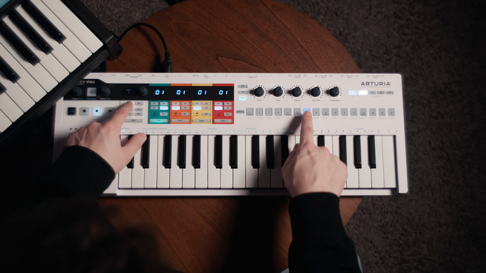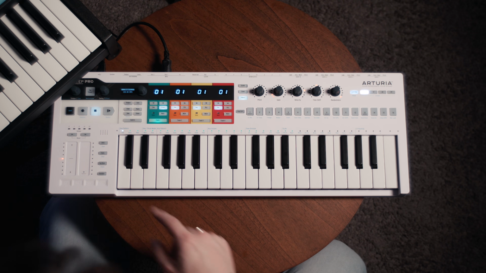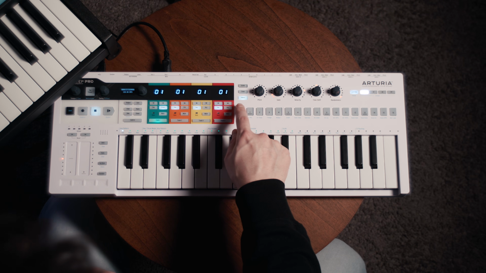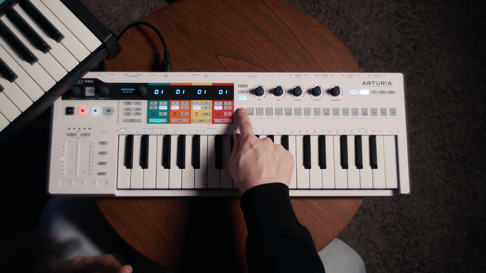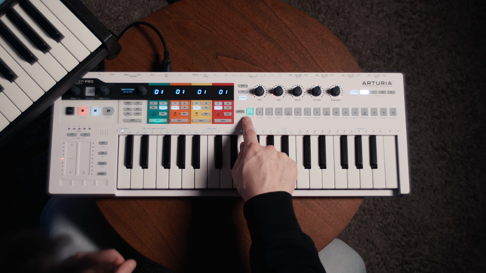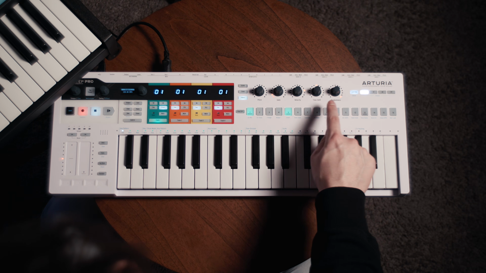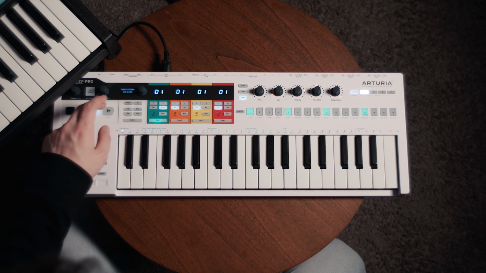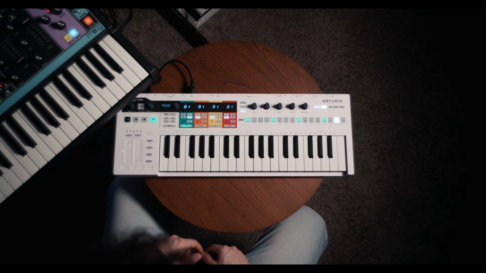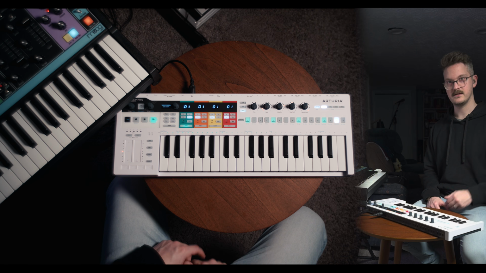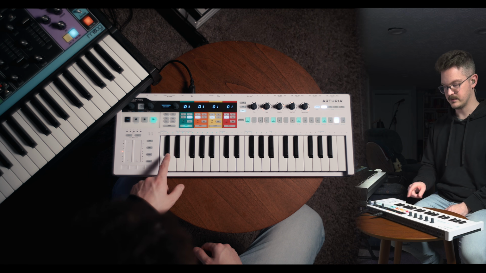So we are in project 7 right now, and I'm going to go ahead and just start with a really basic 4 on the floor kind of. Alright, so there we go. Just that easy. We now have some basic rhythm.